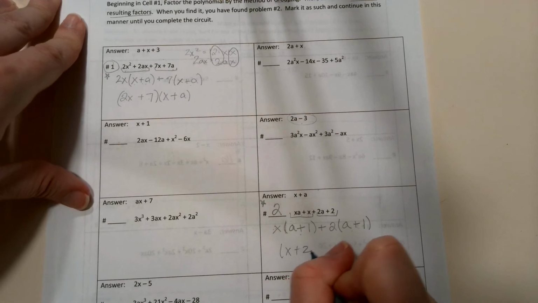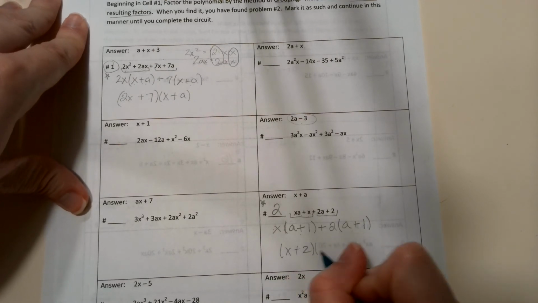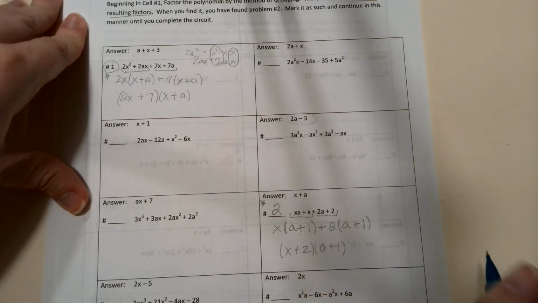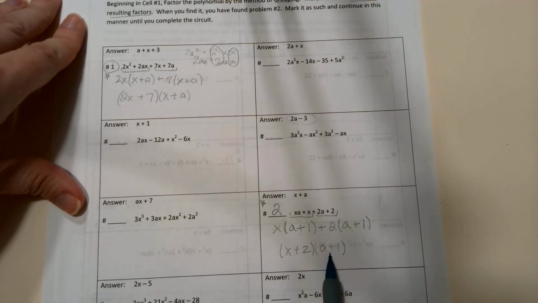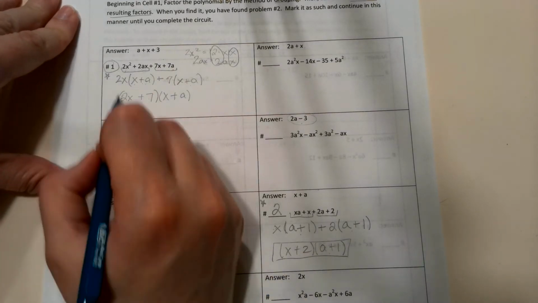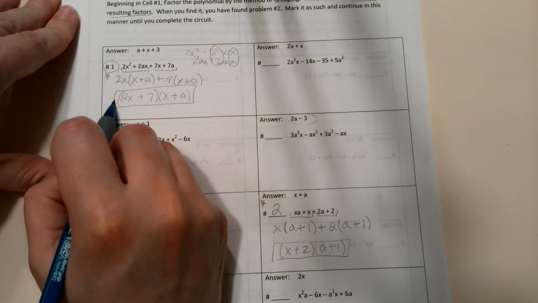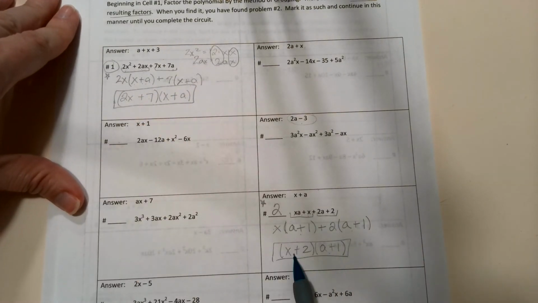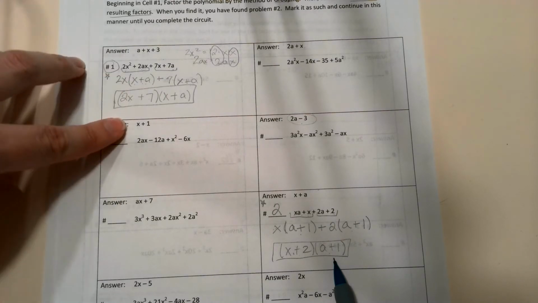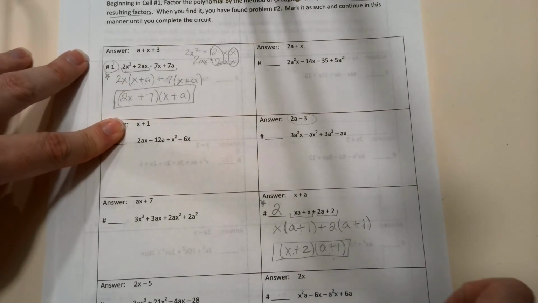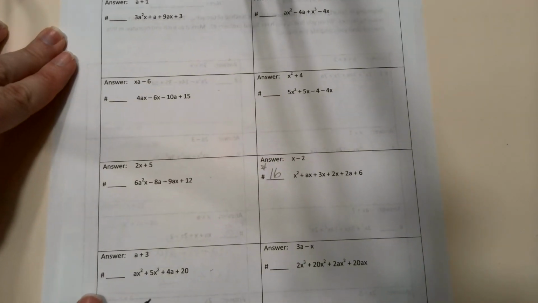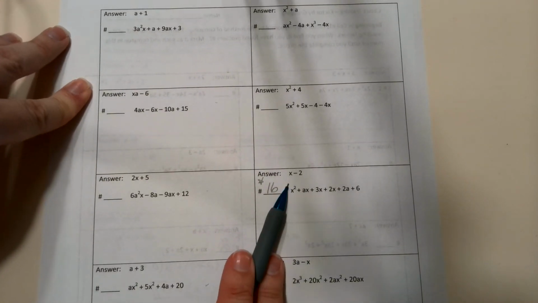These match, so we can write the outside terms and that matching inside term to get x plus 2 times a plus 1. Okay, so I want to see your answers. x plus 2, a plus 1. We have x plus 1 up here, but that's not the same. This is a 2-pager, so you can look on the back. x plus 2, this is minus, so it's not that one.